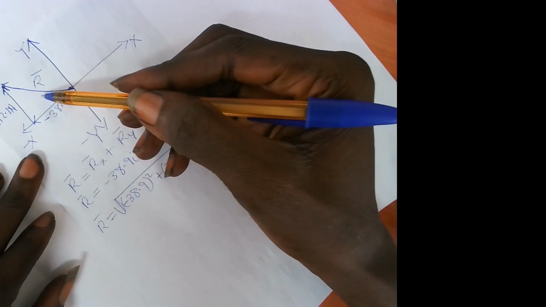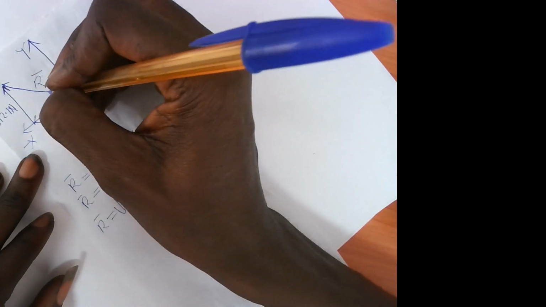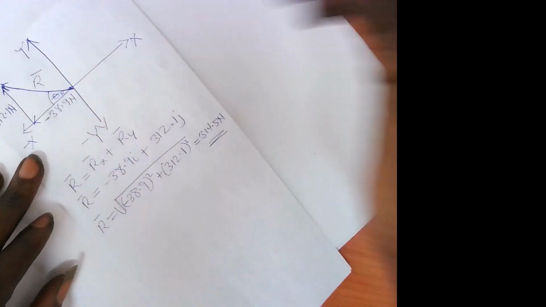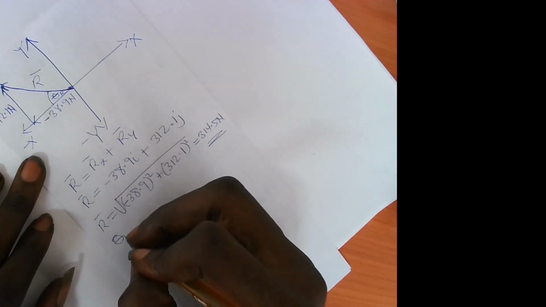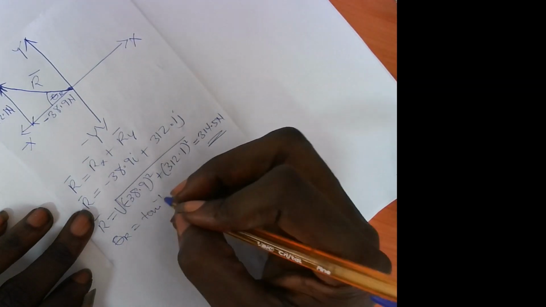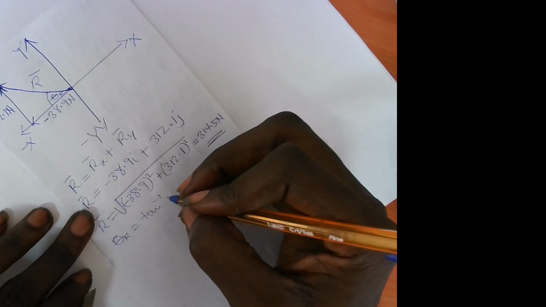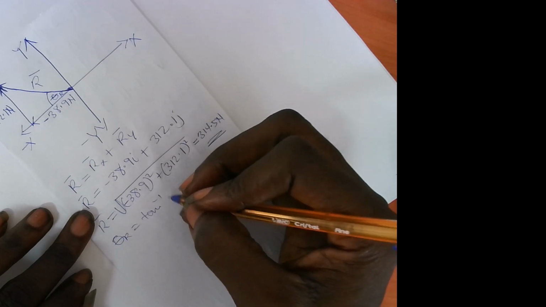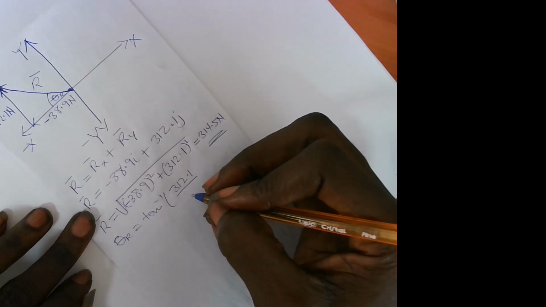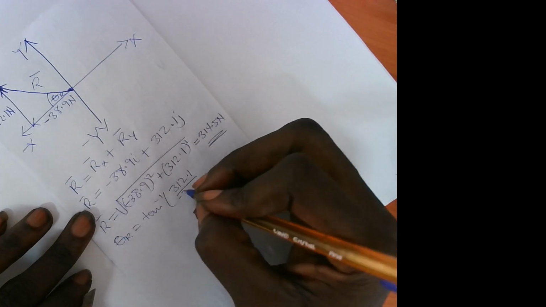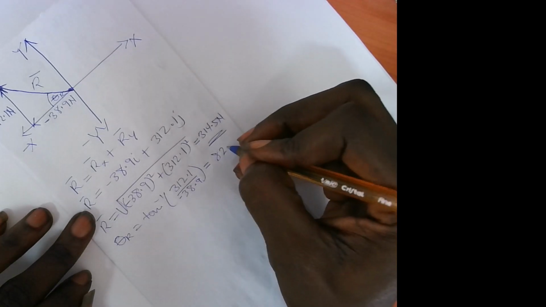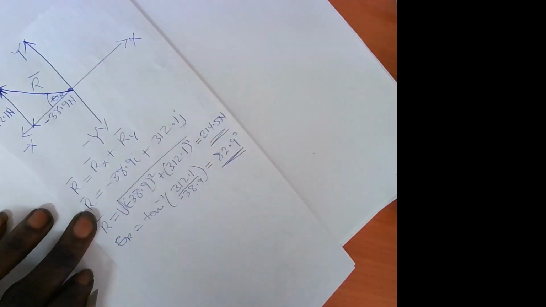But you can see that R is in the second quadrant. I want to find the angle it makes with the negative x-axis over here. I'll call that one theta R. So theta R, which is the resultant angle, is going to be tan inverse of what? Opposite over adjacent. In that case, 312.1 over minus 38.9. So when I do that, I'll get 82.9 degrees. That is the angle of theta R.